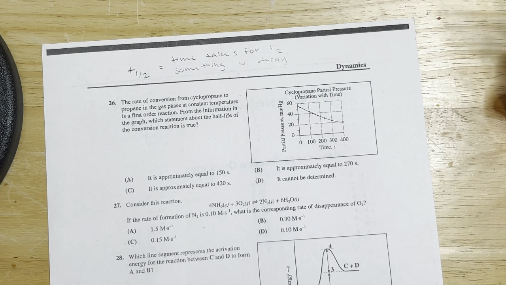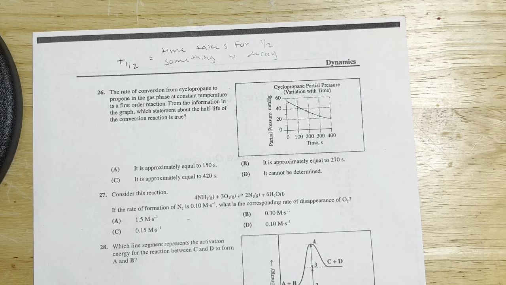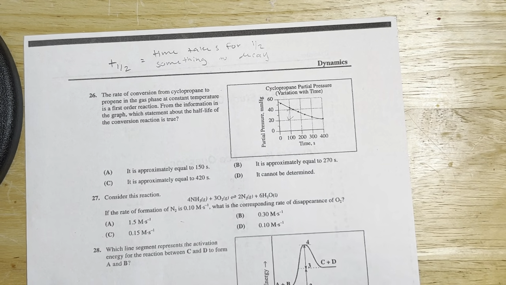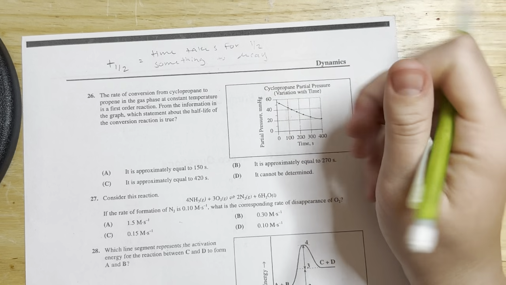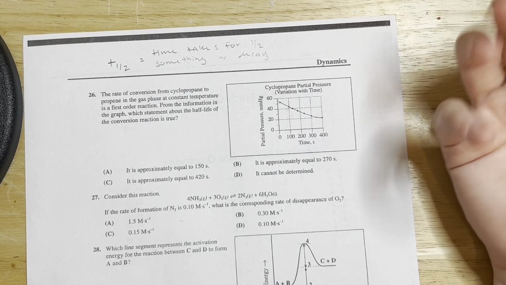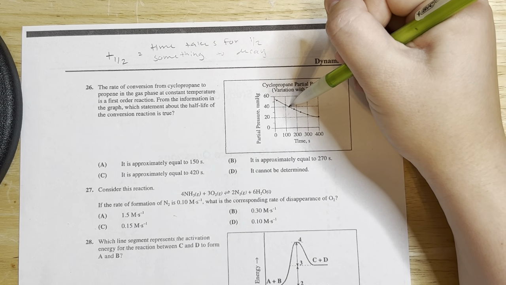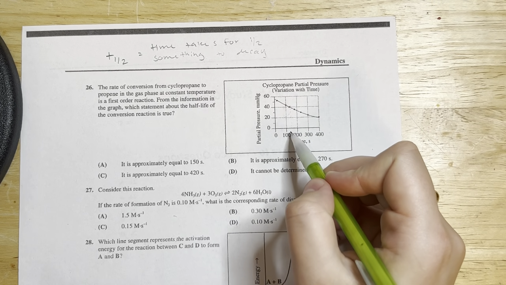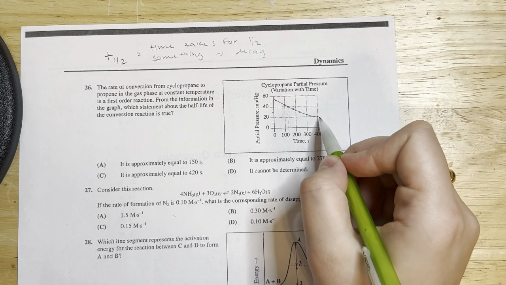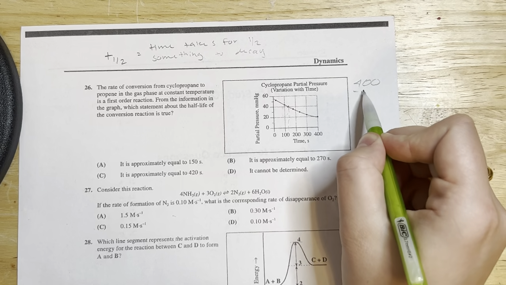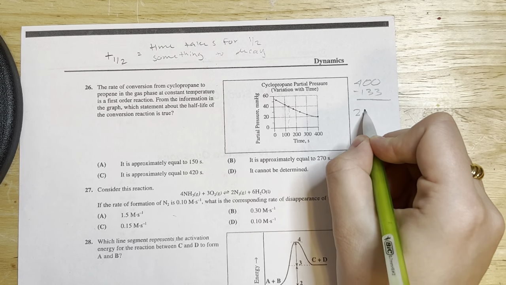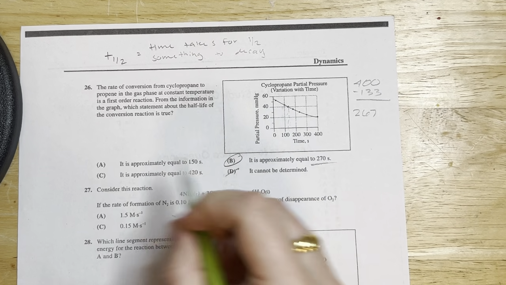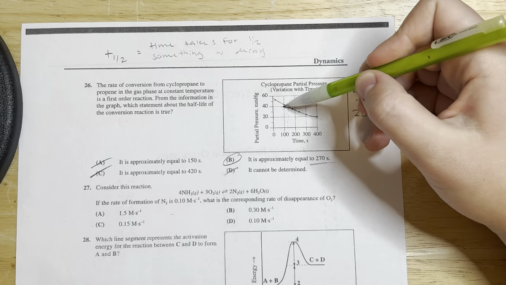So I would just find a point on this graph. So 40 is pretty easy to see. 40 to 20 is a good one, decreasing by half. And the time it takes from 40 to go to 20 would be our half-life. So the time in seconds at 40 millimeters of mercury looks to be about 133 seconds. And for that to go to 20, it's 400. So 400 minus 133 is 267, which is very close to this answer. So this would be our correct choice. It took us around 270 seconds to have 40 decrease by half.